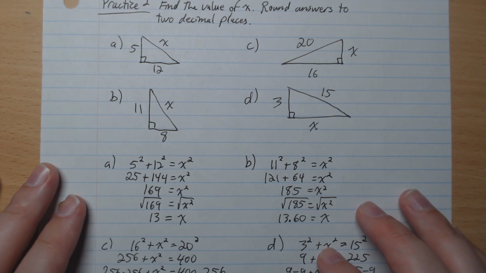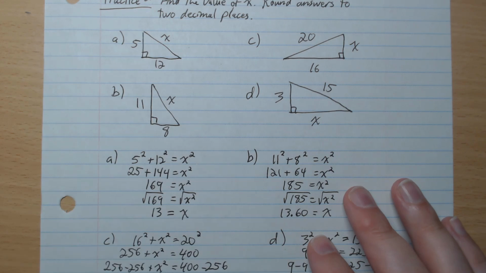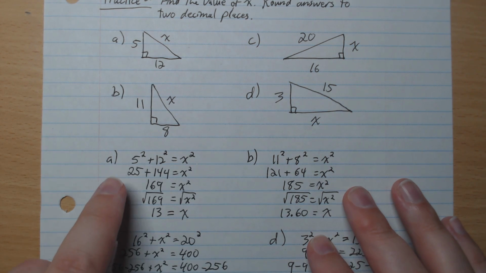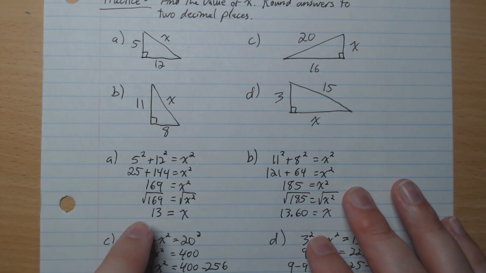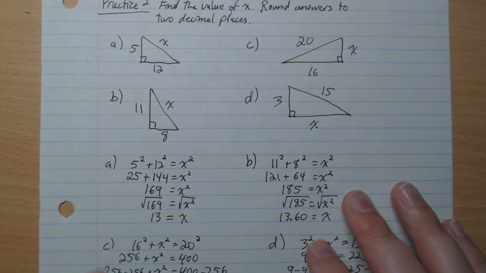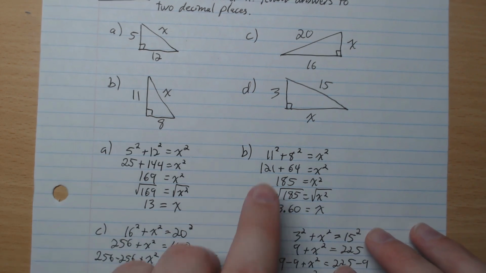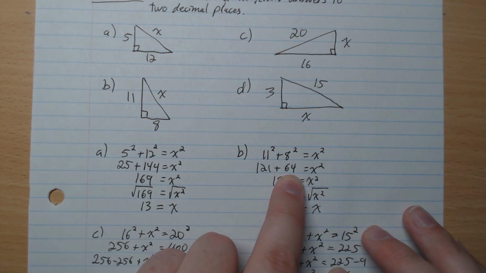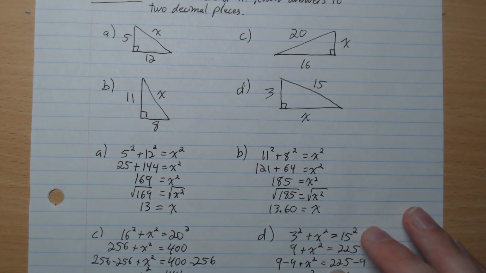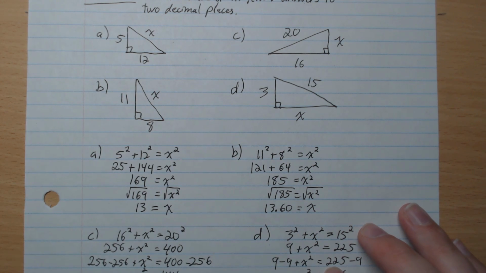Okay, first one, A. 5 squared plus 12 squared equals x squared. That's our initial setup. 25 plus 144 is 169. Root both sides to isolate for x. X equals 13 as our length of the hypotenuse. B. 11 squared plus 8 squared equals x squared. 11 squared is 121. 8 squared is 64. Add that up to 185. Square root both sides, and x equals root 185, which is approximately 13.60.